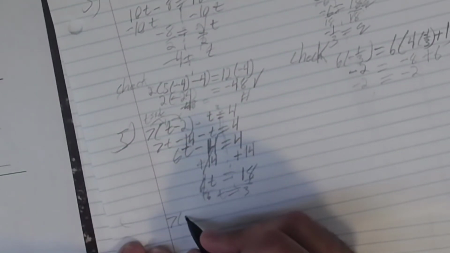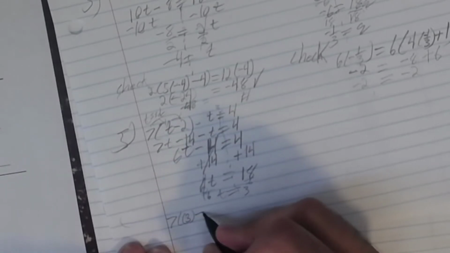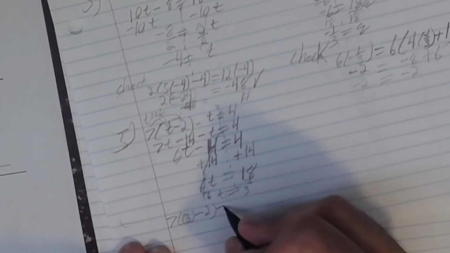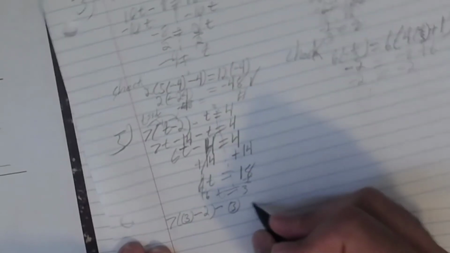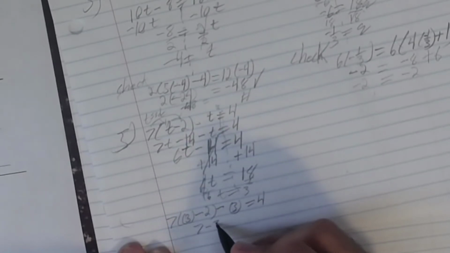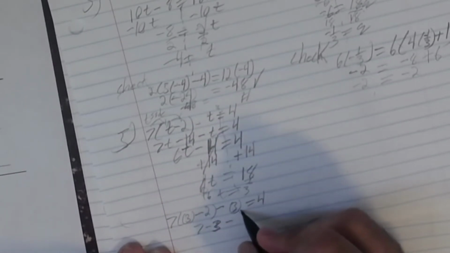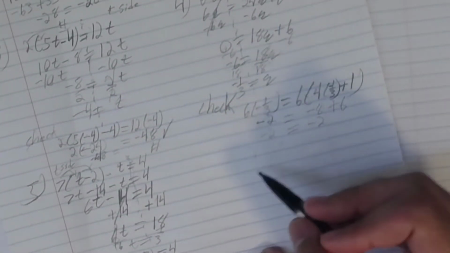We got 7 times the quantity t minus 2, minus t, equals 4, with t equals 3. Okay, so the inside right here we have a 3 minus 2, that is 1. 1 times 7 is 7. 7 minus 3 is 4. Boom, there we go. We did it. And it's correct. So t is actually, in fact, 3.